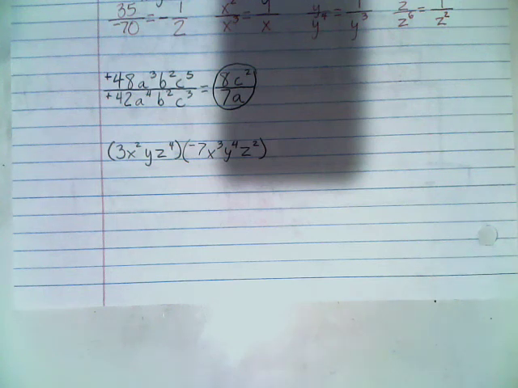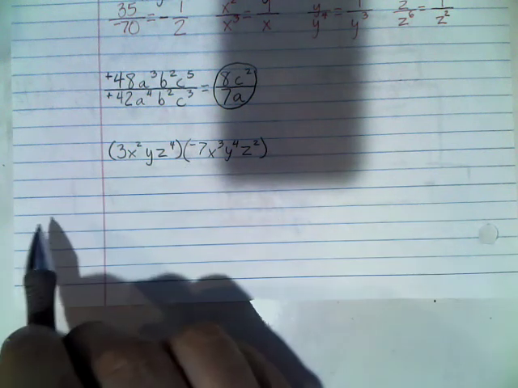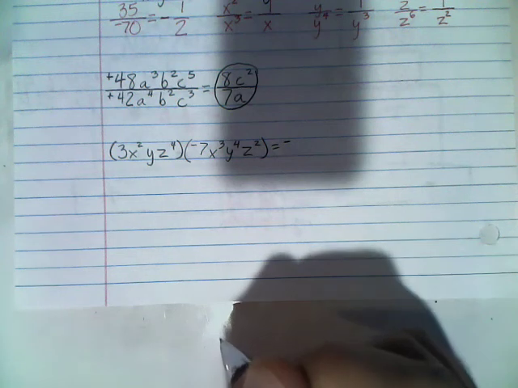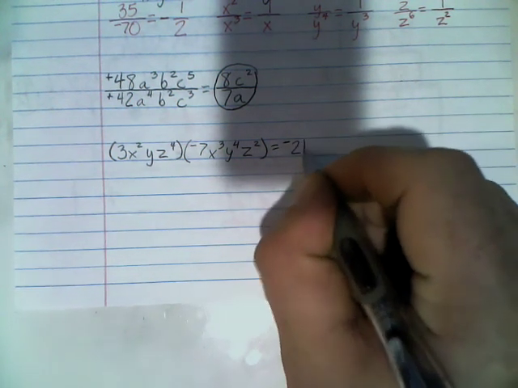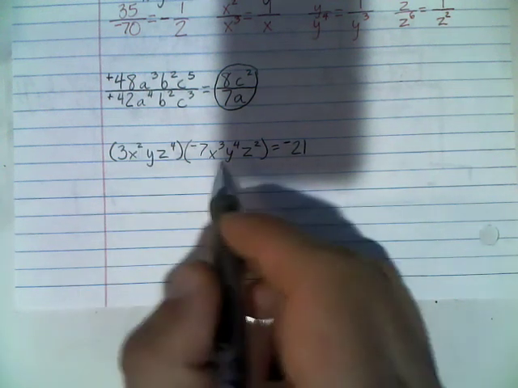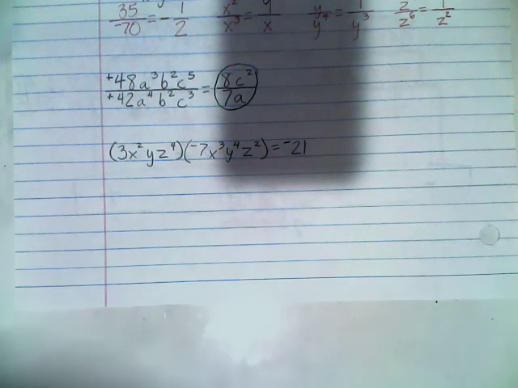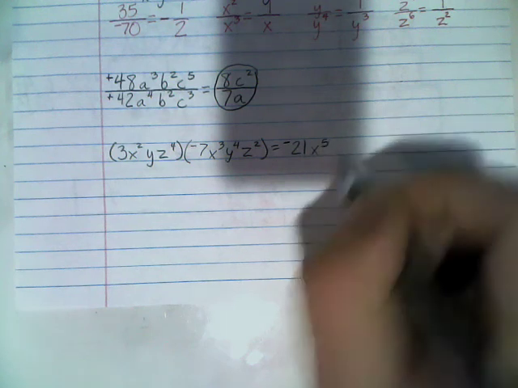But we're going to just go ahead and dive into it. So there is a single negative here, but there's no other negatives to cancel that out, which means that the negative will tag along to the answer. 3 times 7 then is 21. And then x squared times x cubed. Remember, when we multiply powers, we add the exponents. So 2 plus 3 gives me 5. So I get x to the 5th power.